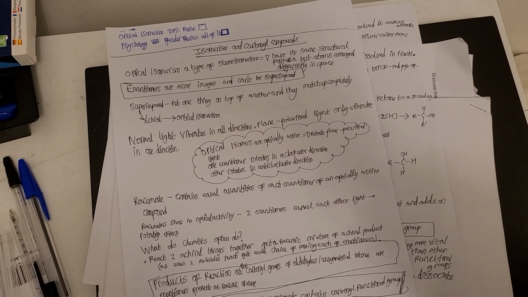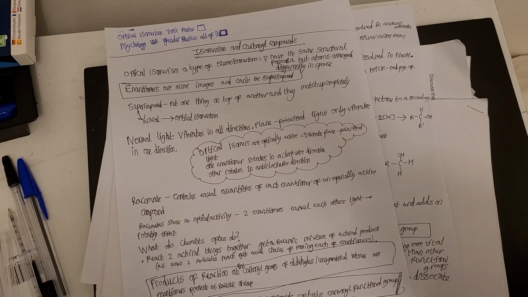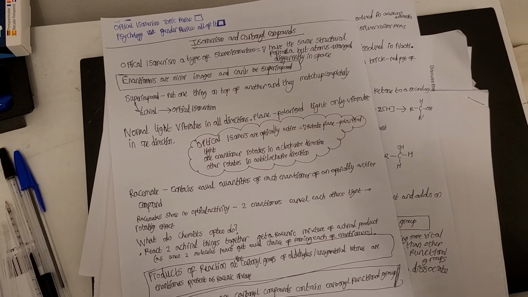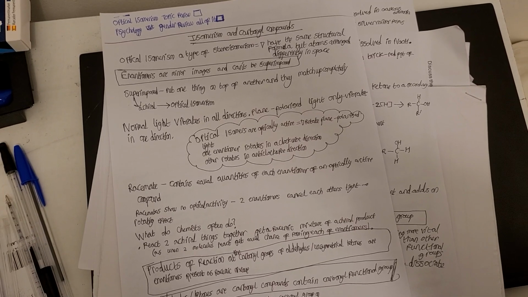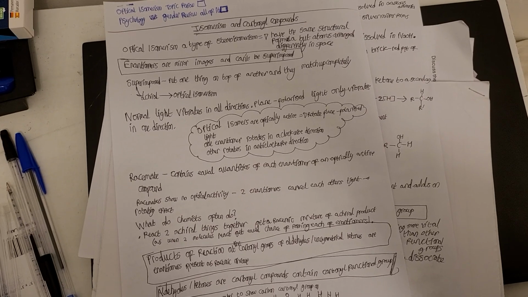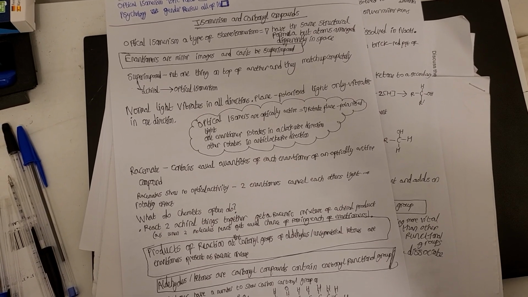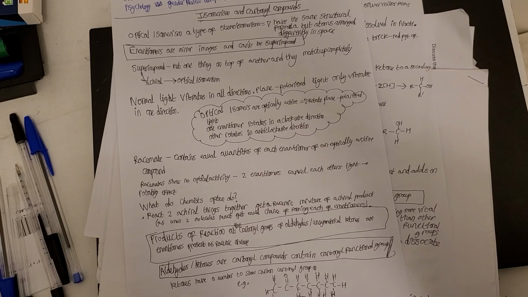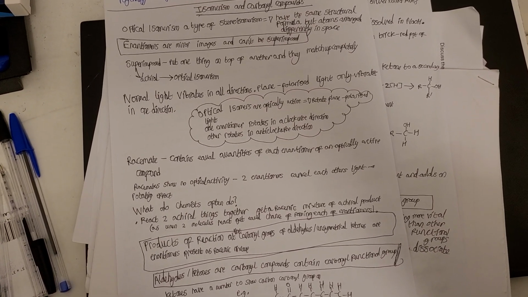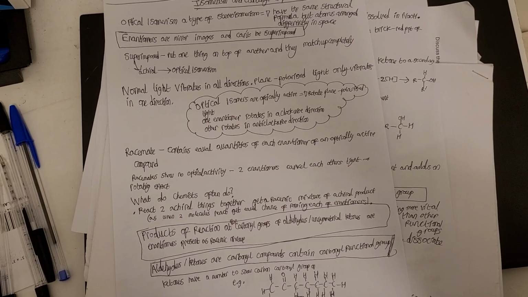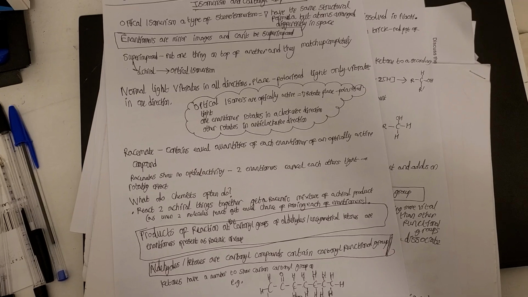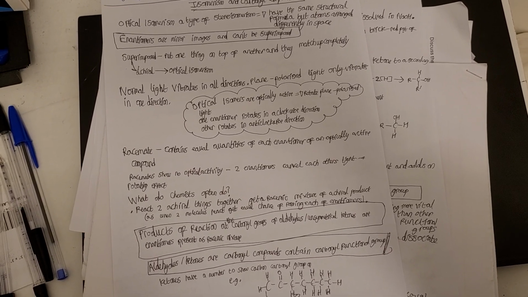Normal light vibrates in all directions, but plane polarized light only vibrates in one direction. Optical isomers are optically active. Enantiomers are optically active. They rotate plane polarized light. One enantiomer rotates in a clockwise direction, the other rotates in an anti-clockwise direction. A racemate, or a racemic mixture as it could be seen in exams, contains equal quantities of each enantiomer of an optically active compound. Racemates show no optical activity because the two enantiomers cancel each other's light rotating effect.